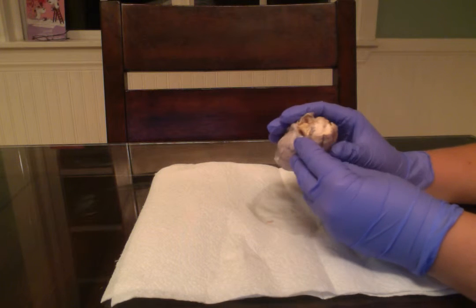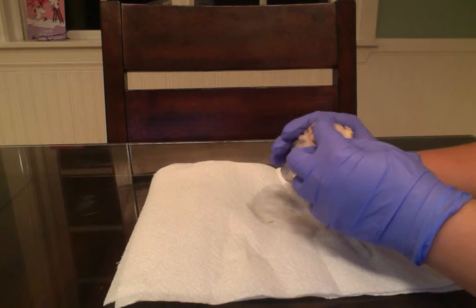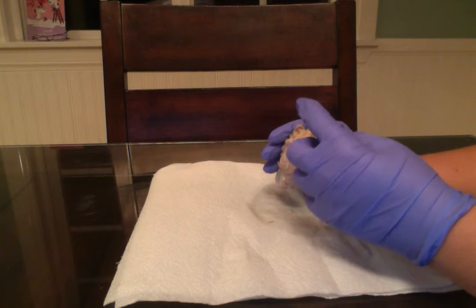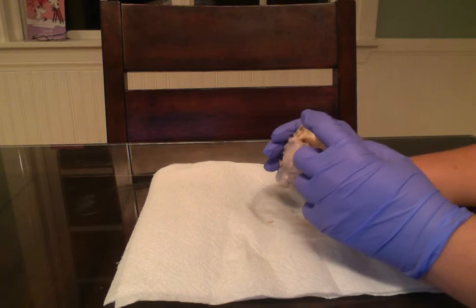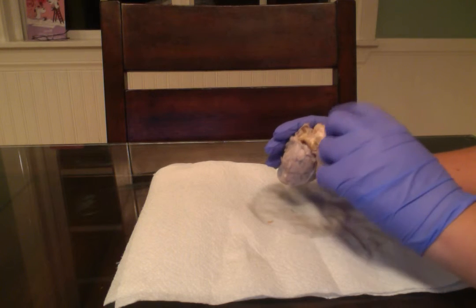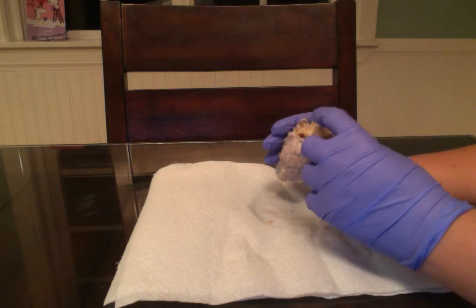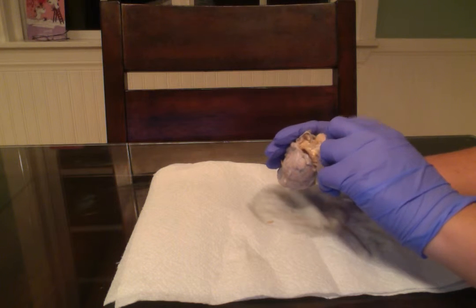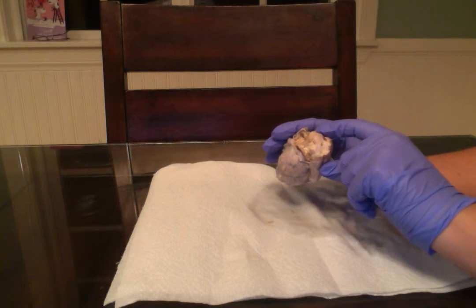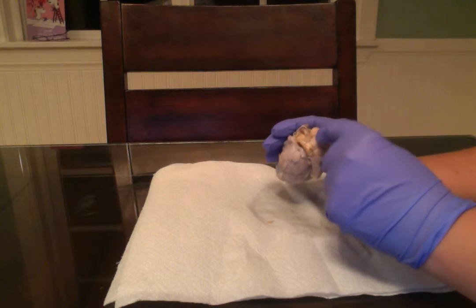We're going to look at the corpora quadrigemina. So that's going to be here. And the corpora quadrigemina of the tectum has the left and right superior colliculi. So we have the left and the right superior colliculi. We also have the left and the right inferior colliculi. We also have the pineal gland, which is going to be here.